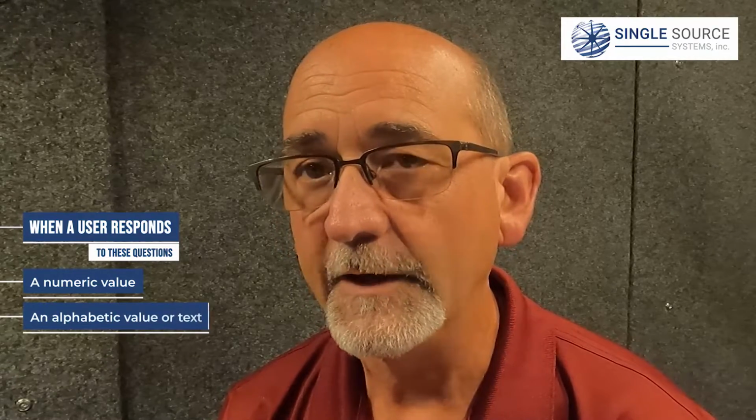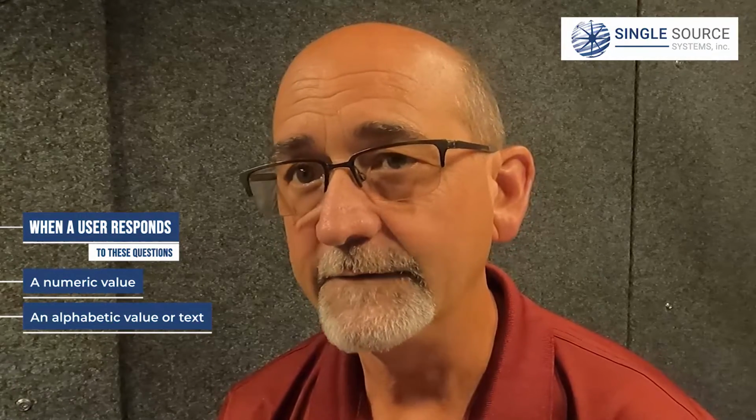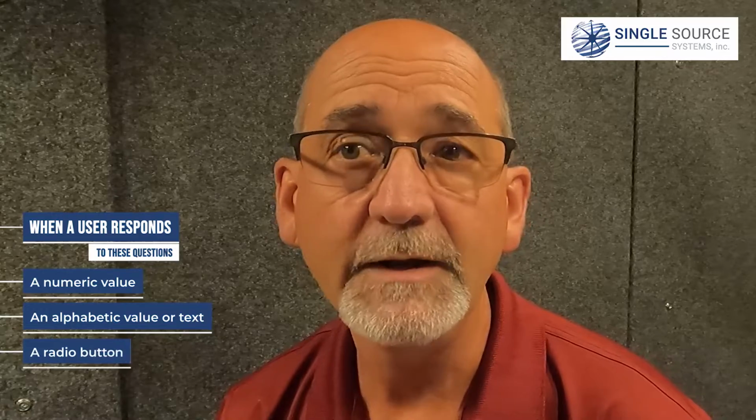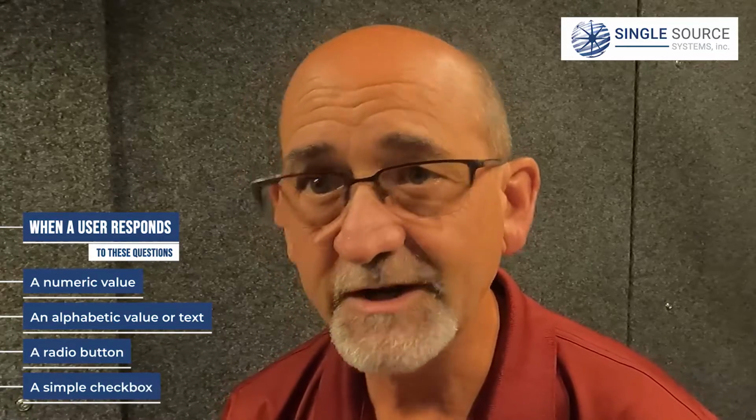So these questions are accumulated into a library, and there are different data types related to these questions. So when a user responds to these questions, they may be a numeric value, they may be an alphabetic value or text. It could be a radio button. It could just be a simple checkbox. So these questions can cover a lot of different formats and again apply to different needs of an organization.